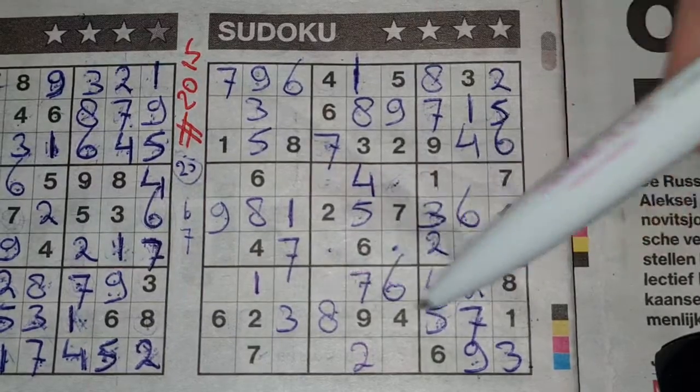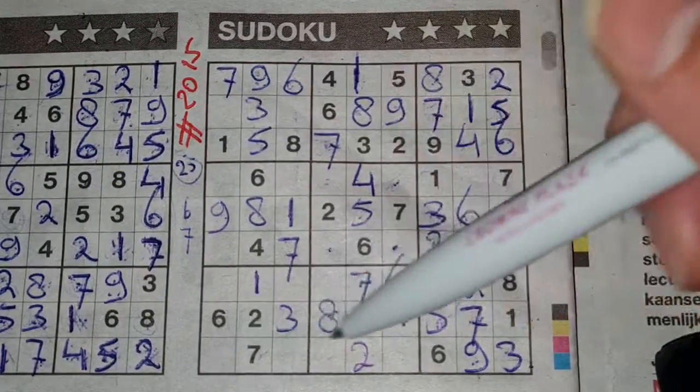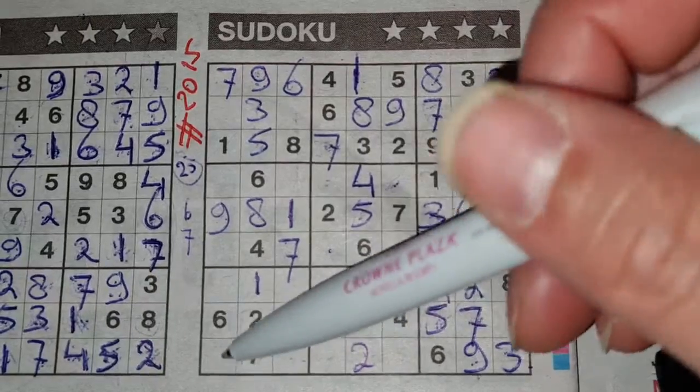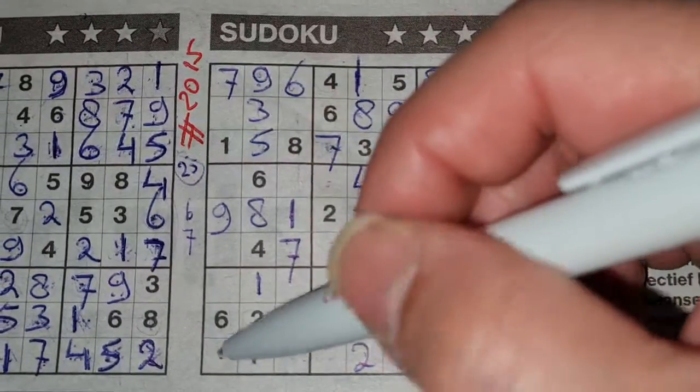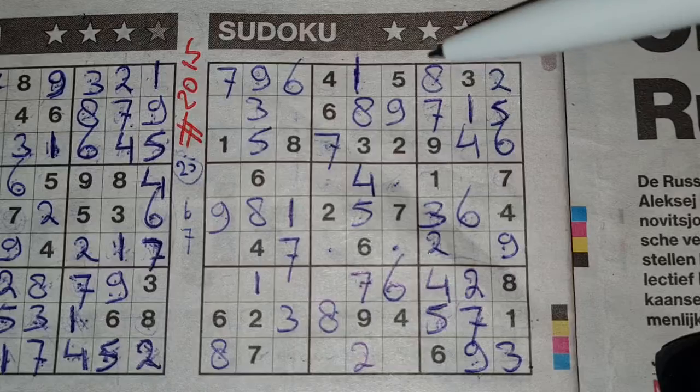8 in this row, 8 in the row below. So the last row, the only two places for the 8 should be here or there. We see there an 8, no 8 there. 8 should be there.